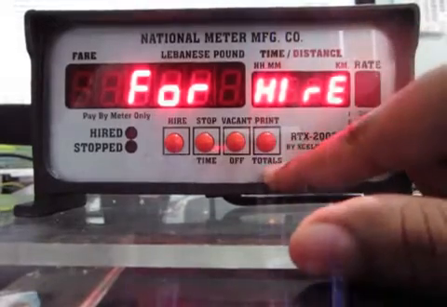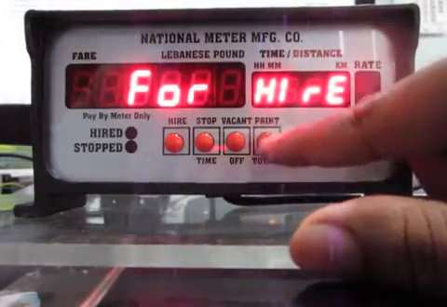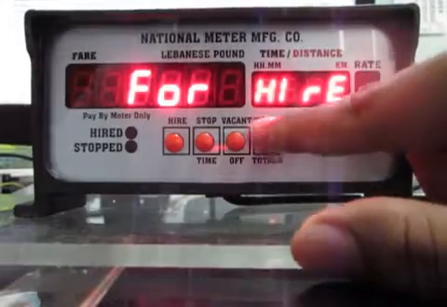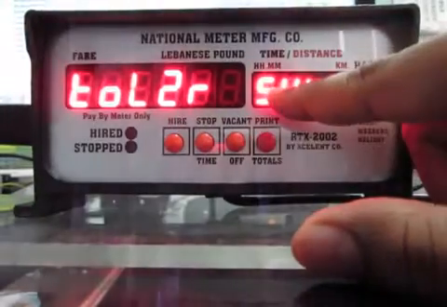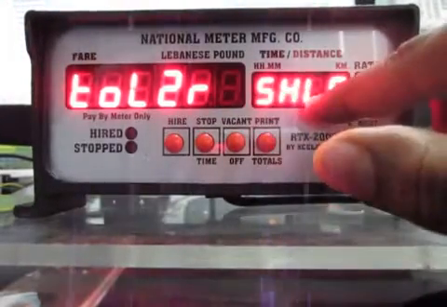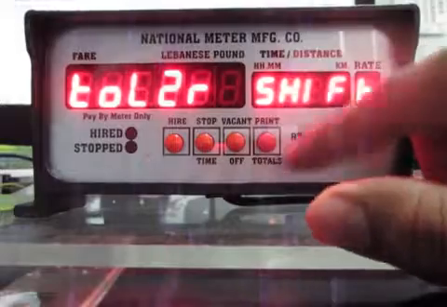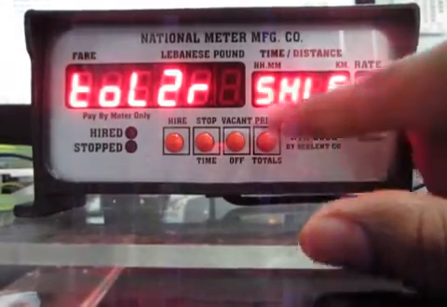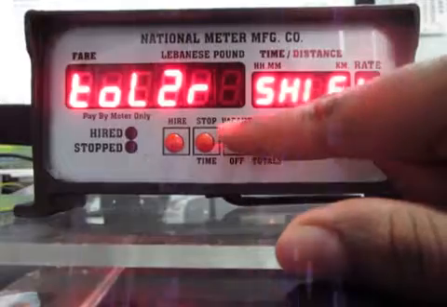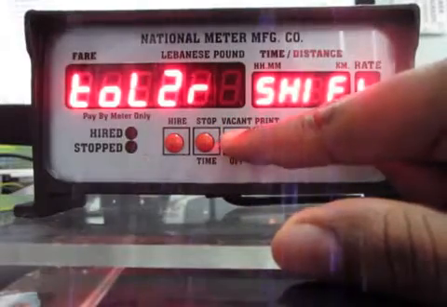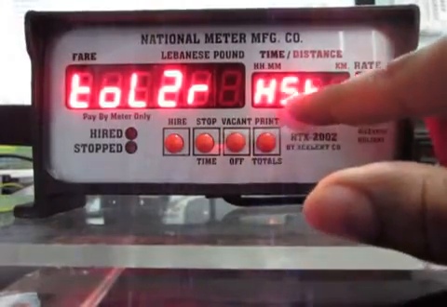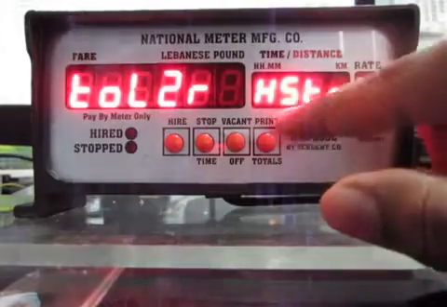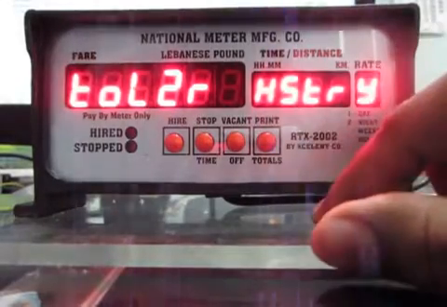And if you press this total key in idle mode, then you can see the totalizer. This is the shift totalizer. There are two types of totalizer: shift totalizer and history totalizer. To switch between shift and history totalizer, you can press this vacant key. If you press this vacant key, you switch from the shift totalizer to the history totalizer.